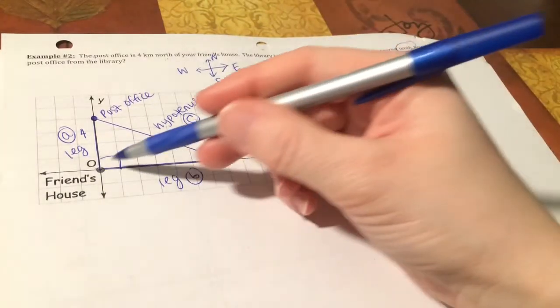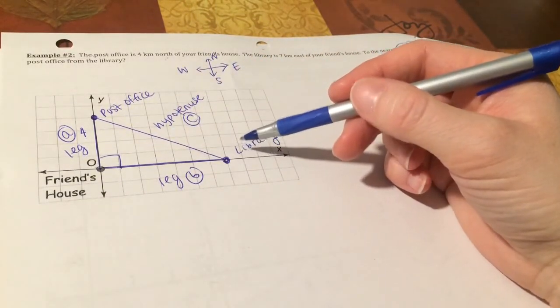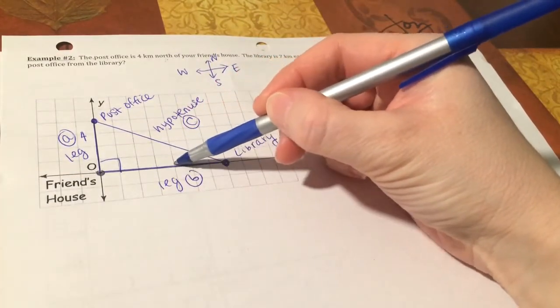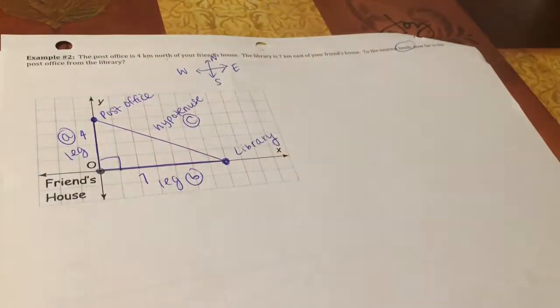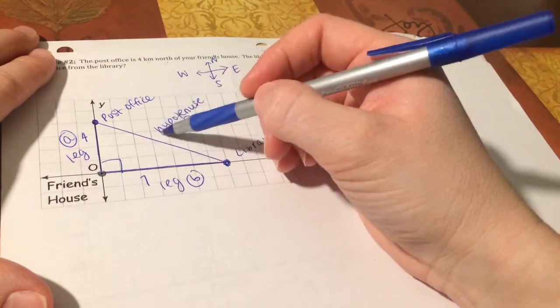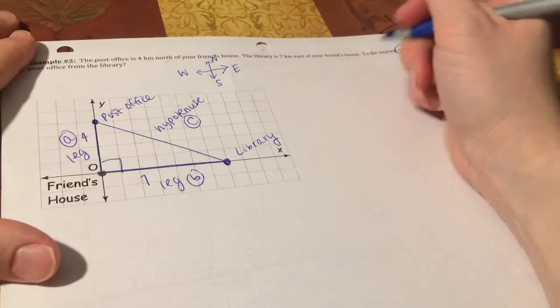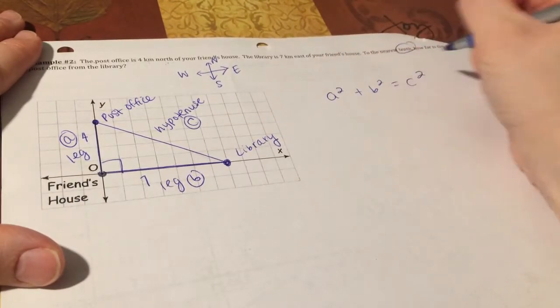The other side of the triangle is 1, 2, 3, 4, 5, 6, 7. They told us it's 7 units east. So this is 7. Now we have the lengths of two sides of our triangle, which means we can solve for the third by using the Pythagorean theorem, because it's a right triangle and we're talking about lengths. So it's a squared plus b squared equals c squared.